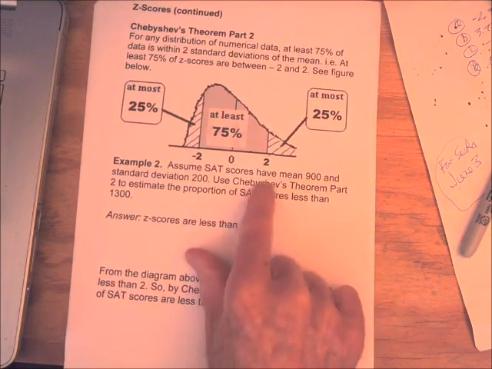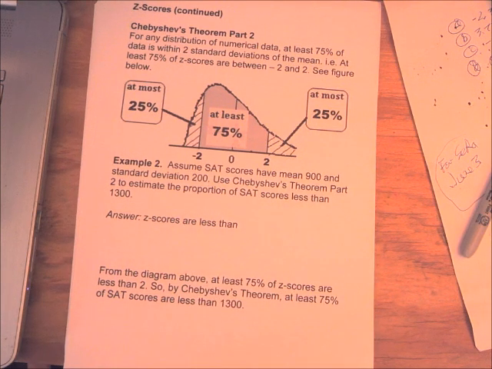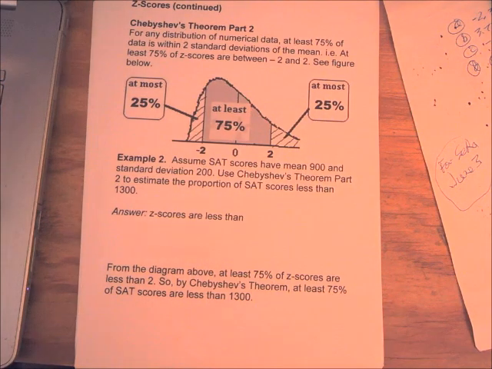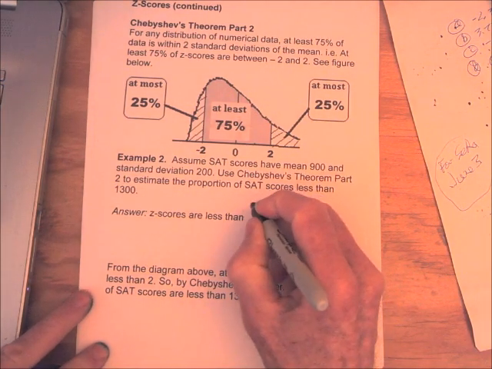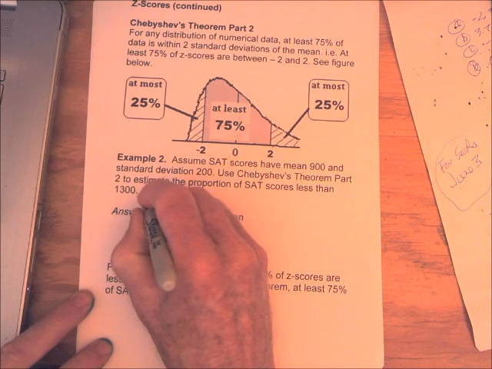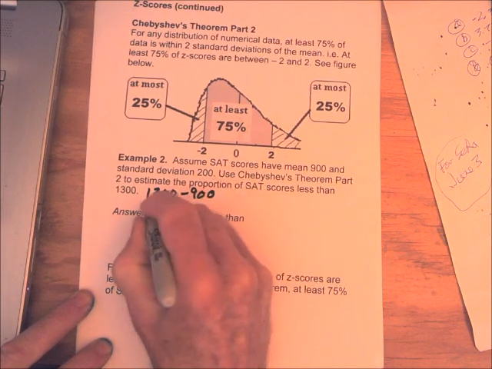Okay, so in this example, we assume SAT scores have mean 900, standard deviation 200. Use Chebyshev's theorem part 2 to estimate the proportion of Z-scores that are less than 1300. Okay, so the Z-score for 1300 is going to be 1300 minus the mean, which is 900, divided by 200.